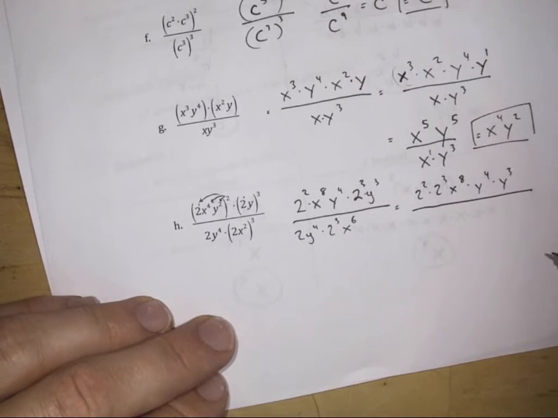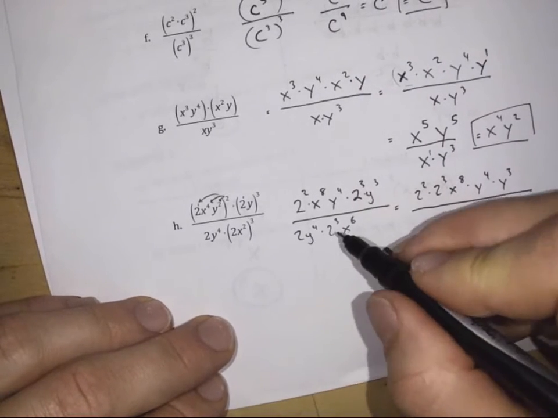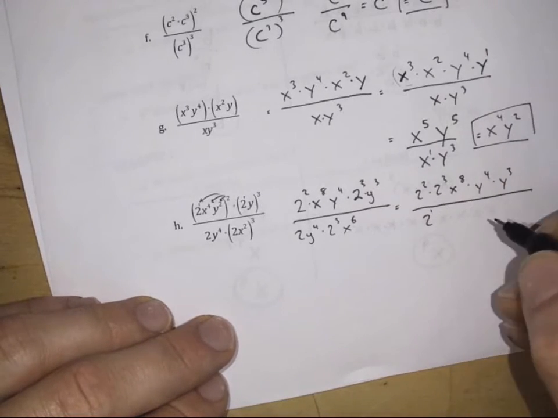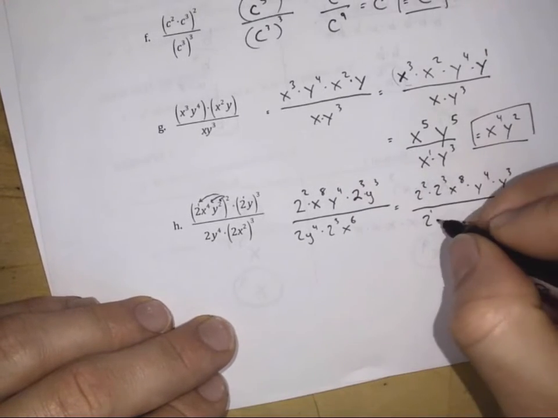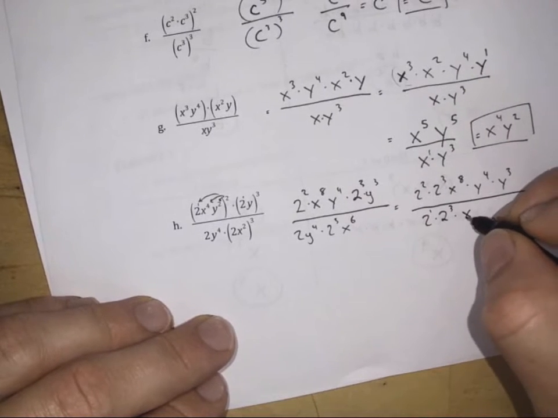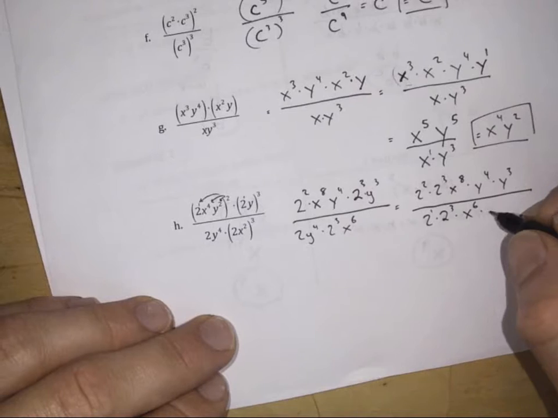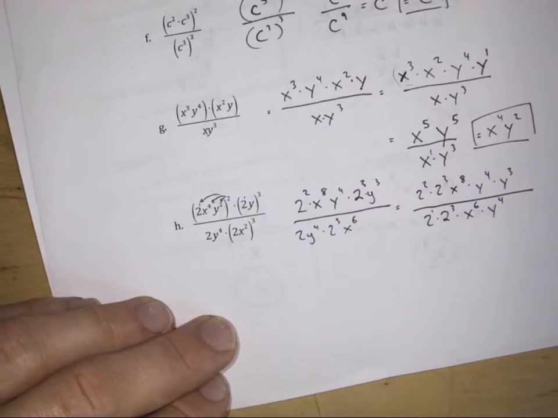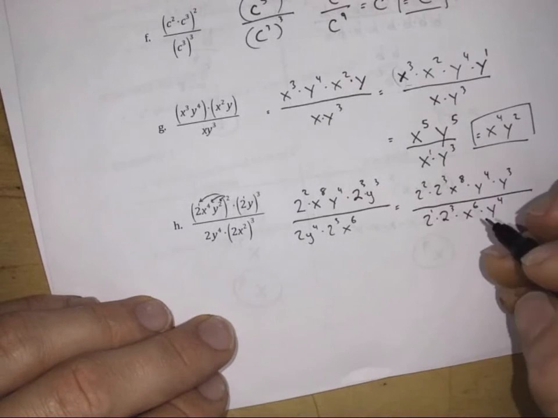And on the bottom, I'll group the 2's together, so I get 2, and I'll just put a little 1 as an exponent just to remind myself it's raised to the power 1, and 2 cubed. And then I have x to the power of 6, and I like to go alphabetical order, even though the y was first. Nothing wrong with keeping it in the opposite order, of course.